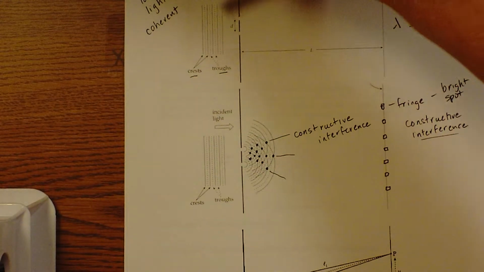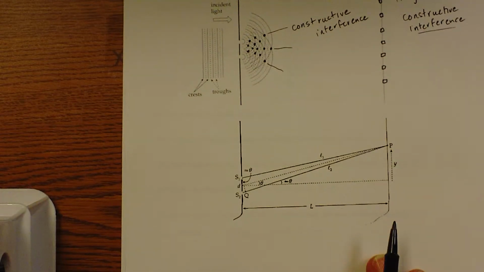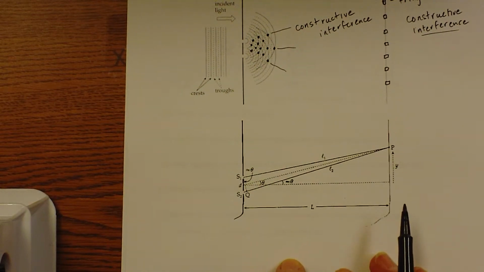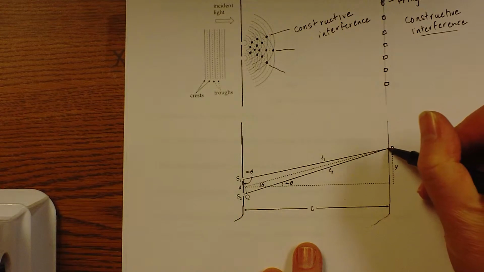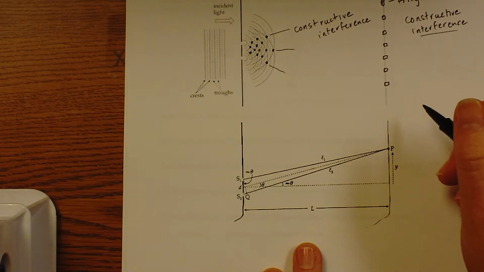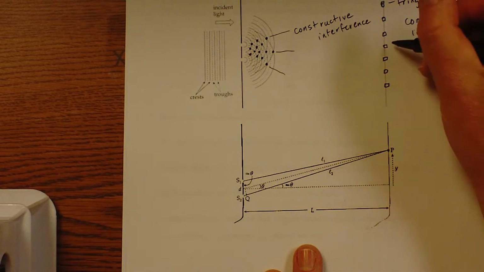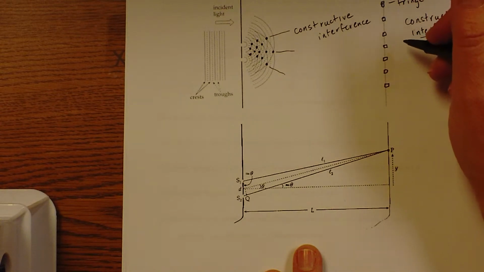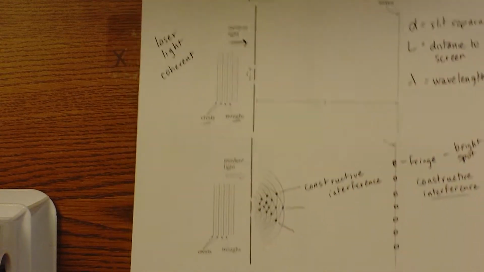Now, there's some fancy geometry that goes along with this, and it has to do with similar triangles. But essentially, what we can do is come up with formulas to find the location of the constructive and destructive interference. And the formulas are based on which fringe we are on, and these variables of slit separation, distance to screen, and wavelength.